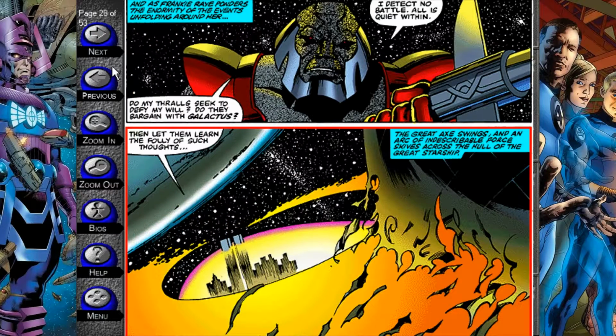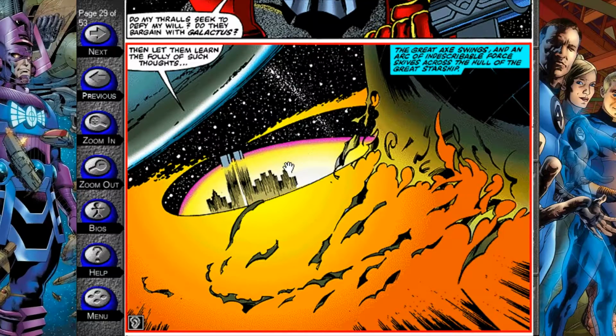In orbit above Earth, atop the cocoon enveloping Manhattan, Terrax realizes no battle is taking place on Galactus's ship. He lashes out with his enormous axe, and an arc of indescribable force slashes open the great starship. Propelling himself onto the ship, Terrax commands the members of the Fantastic Four to attack.